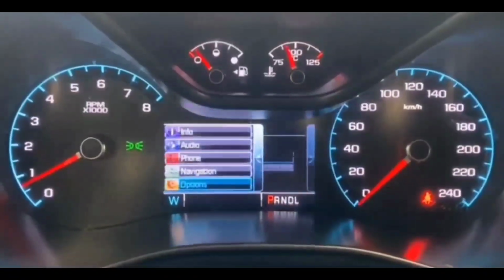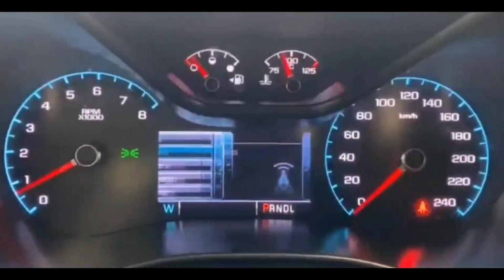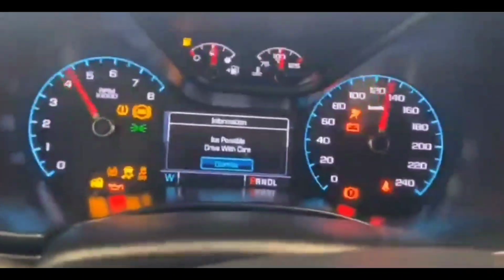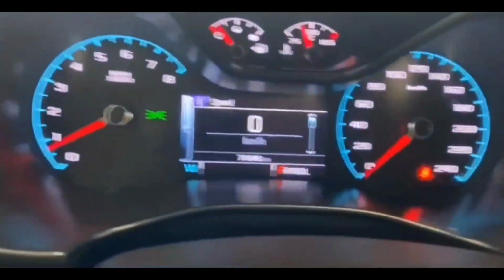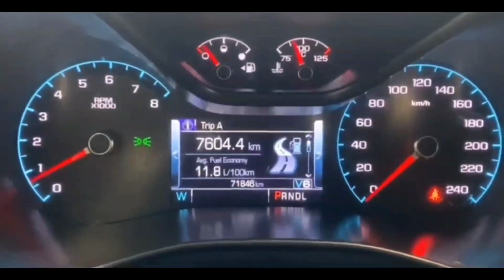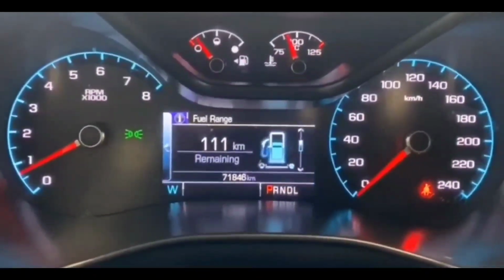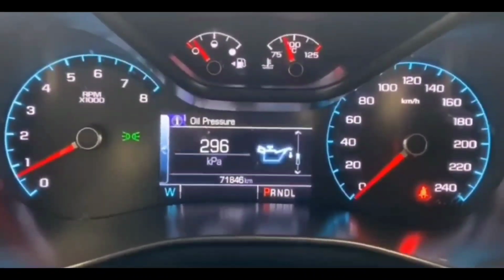But let's just talk about what this problem is and how you guys can resolve this issue. If you have this problem, there's a good chance you have a check engine light on your dash. If you know the code, there's a good chance you have an OBD2 scanner. You plugged it in and this code came up.